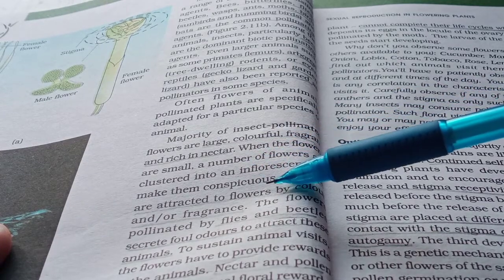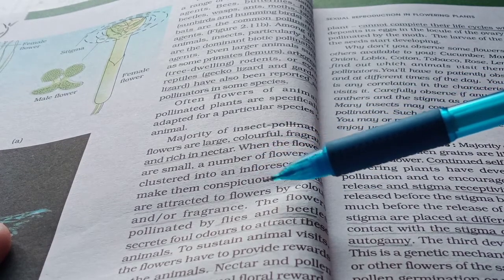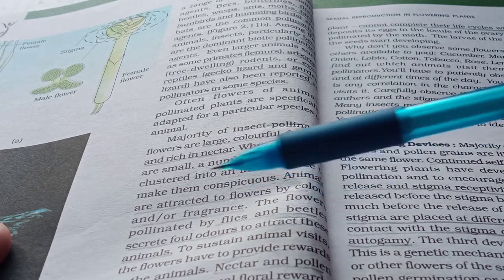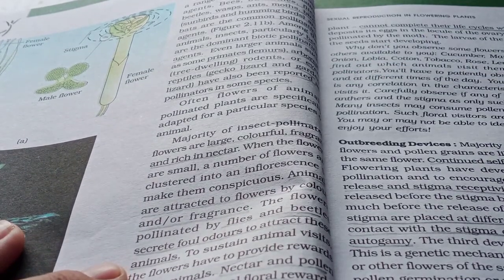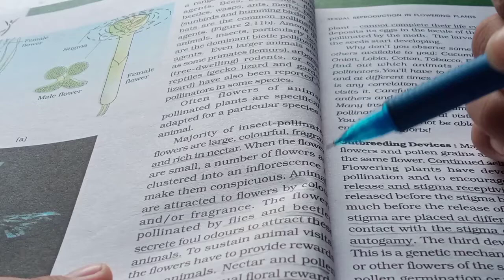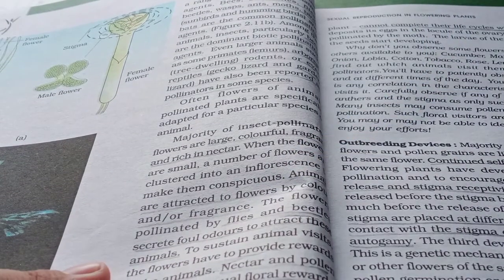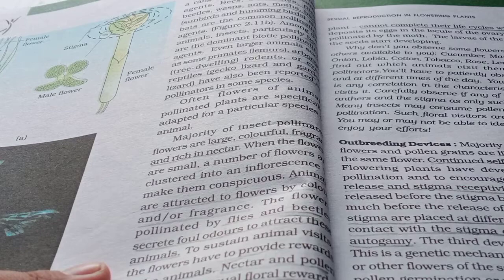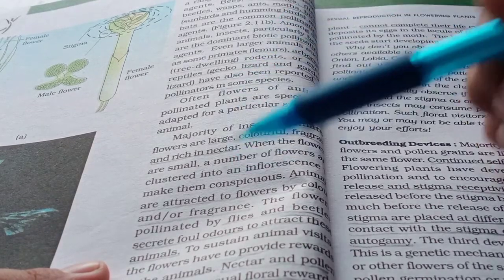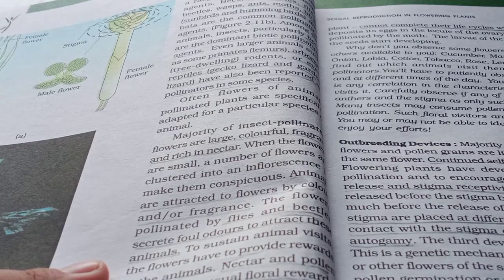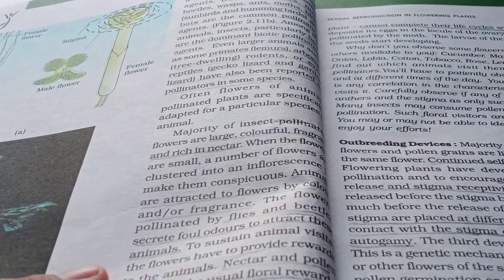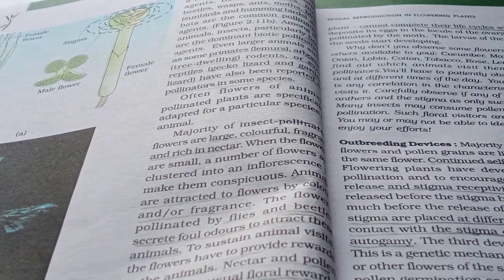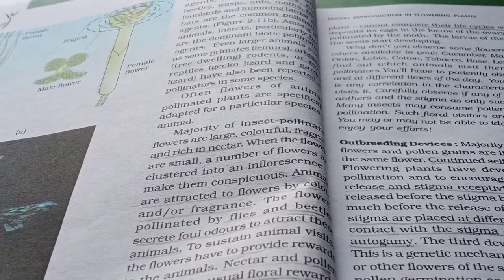Animals are attracted to flowers by color or fragrance. The flowers pollinated by flies and beetles secrete foul odor to attract these animals. And the fragrance can be different, because flies and beetles like the smell of bad things. They like a bad smell, so the flowers need to secrete a foul smell to attract these flies and beetles. To sustain animal visits, the flowers have to provide rewards to the animals. Nectar and pollen grains are the usual floral rewards.